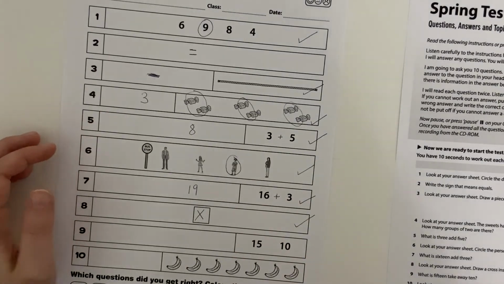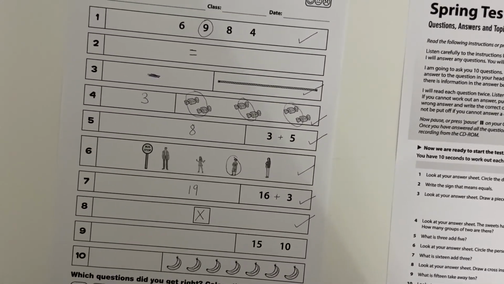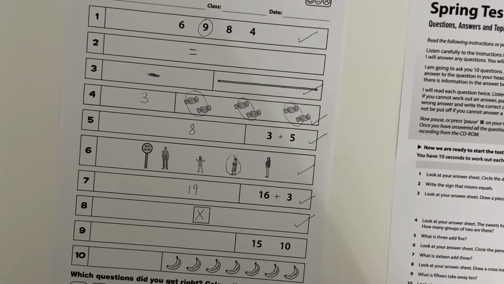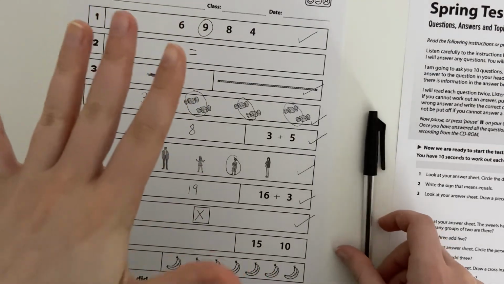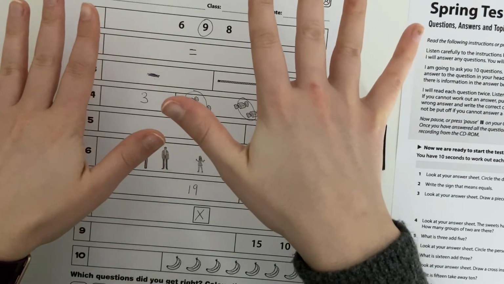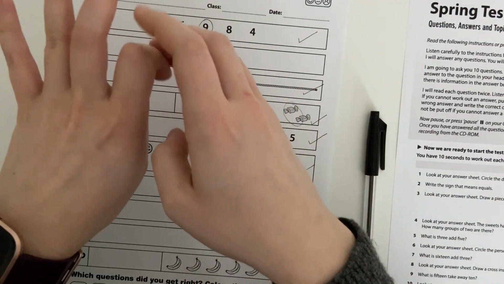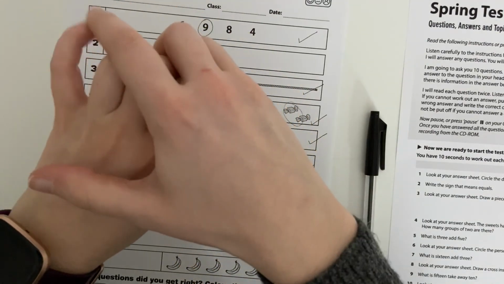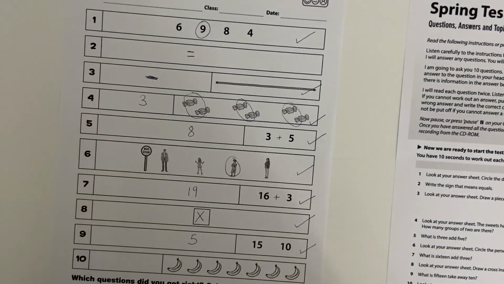Number 9. What is 15 take away 10? Okay, so you can do this in your head, or you might want to visualize your number grid in your head. So what would be the number that sits on top of 15 on the number grid? Yeah, 5 sits on top, doesn't it? Or else you could put 15 in your head and count back 10 times. So 15's in your head, then you've got 14, 13, 12, 11, 10, 9, 8, 7, 6, 5. Super. That was a tricky enough one, wasn't it?